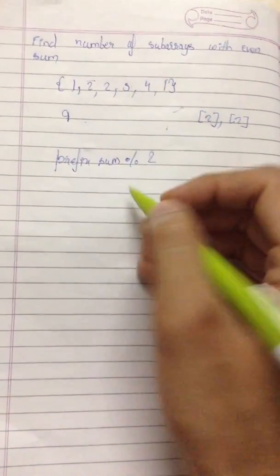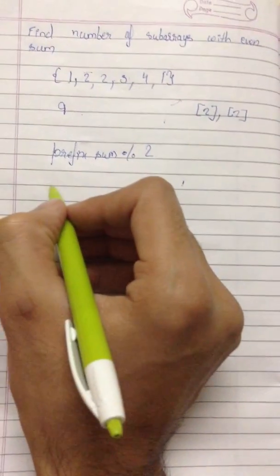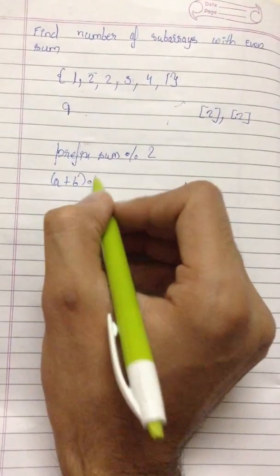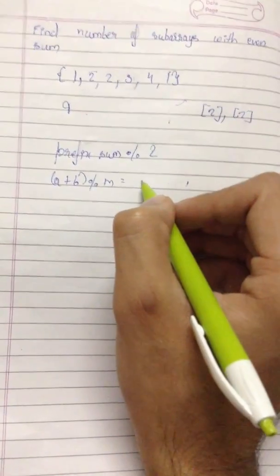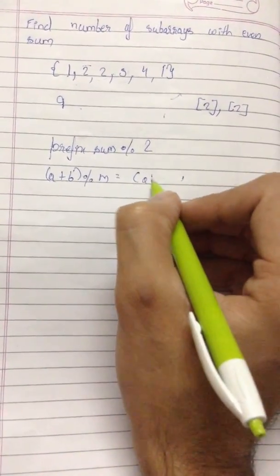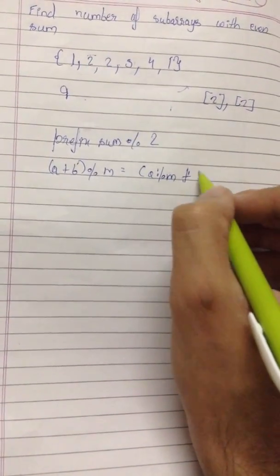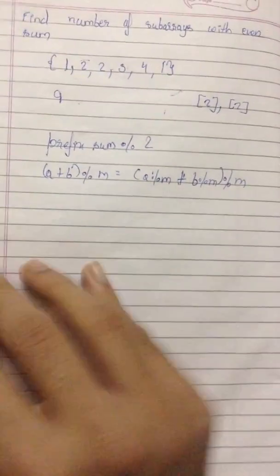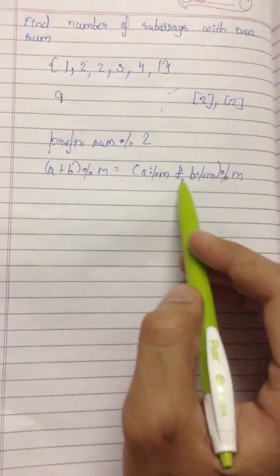Another thing that we know is that (a + b) mod m is equivalent to a mod m plus b mod m. So here's the thing, if you don't know, I've just told you.